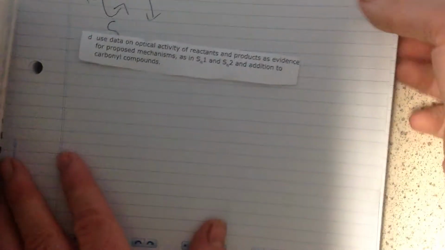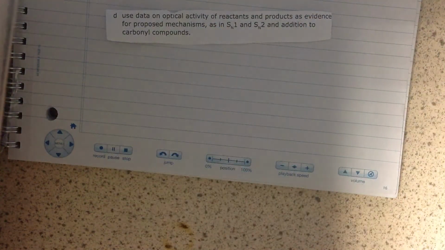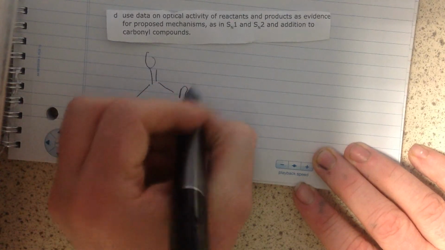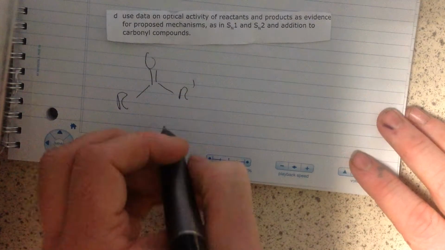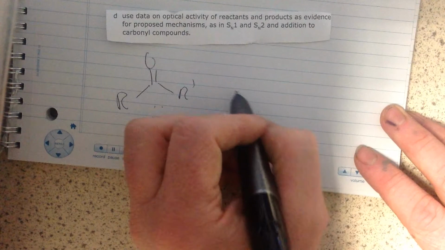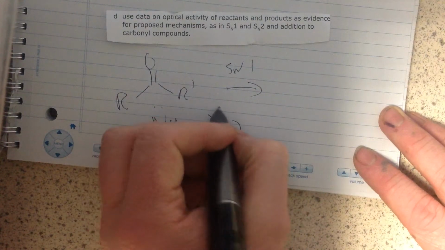And we can look at the optical activities, predicting whether a molecule is going to react via SN1 or SN2 on the addition to carbonyl compounds. So we've got a carbonyl compound, and depending on what the addition or the substitution is, we need to be able to predict whether it's going to go SN1 or SN2.